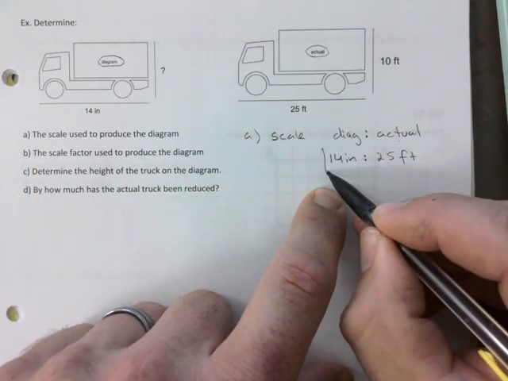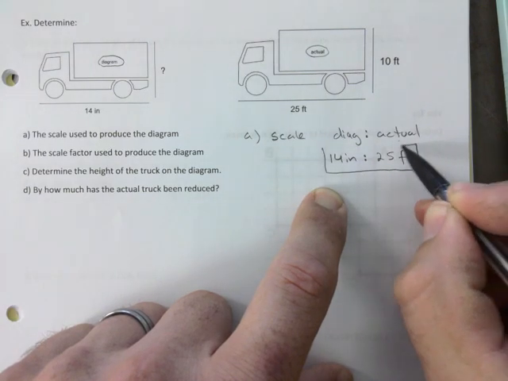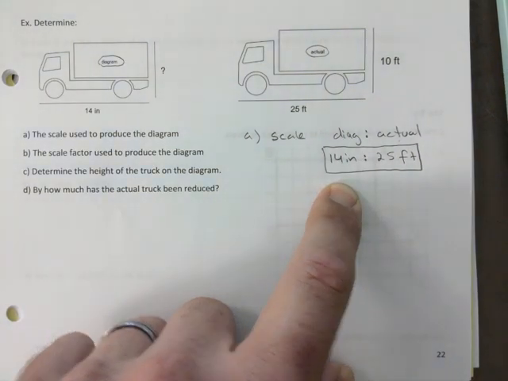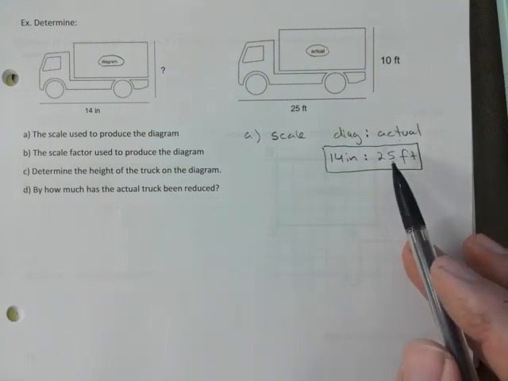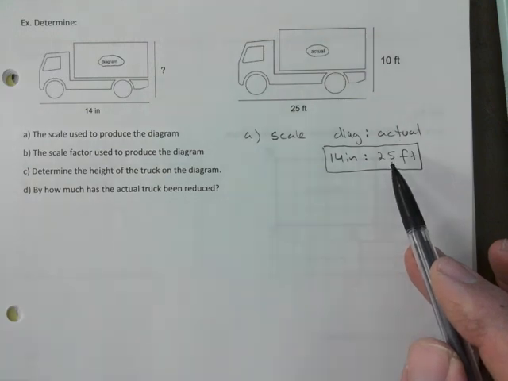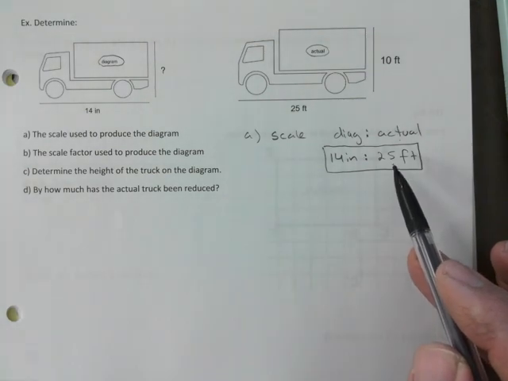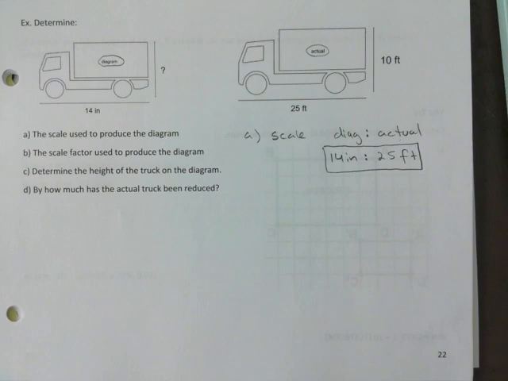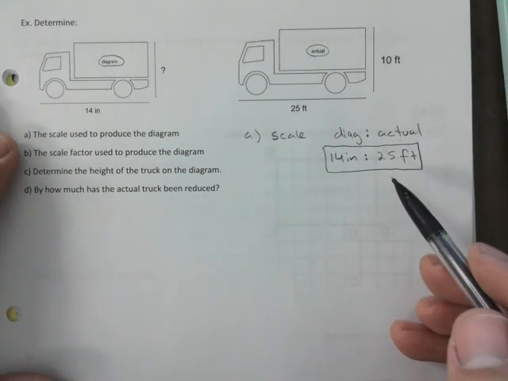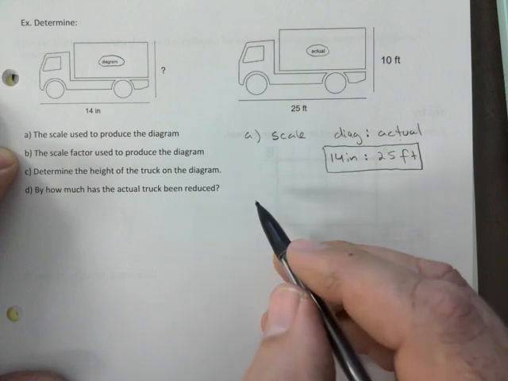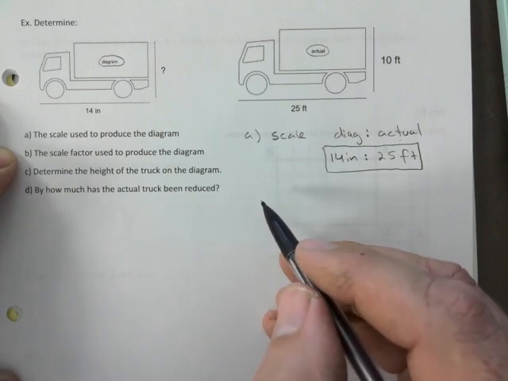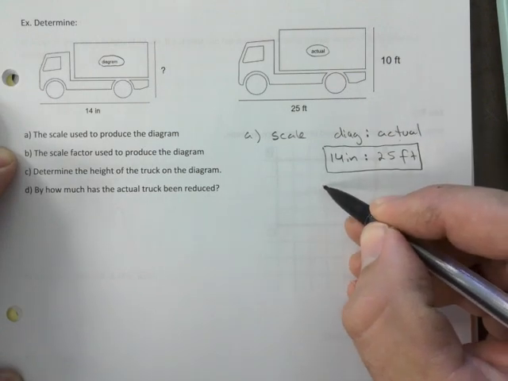Done. This is the answer. Different units are okay. So we're done. No decimals though. So if you had 2.5 on this side, you would multiply both sides by 10. All right? Multiply both sides by 10 to get rid of the 0.5 and so forth. B, the scale factor. I'm just going to make sure you understand this.